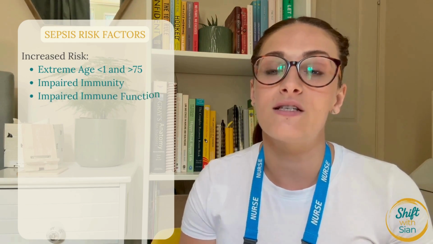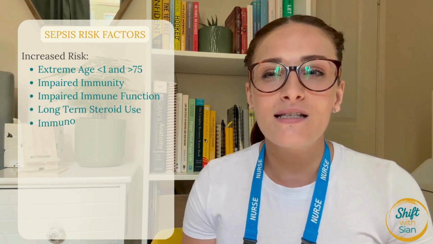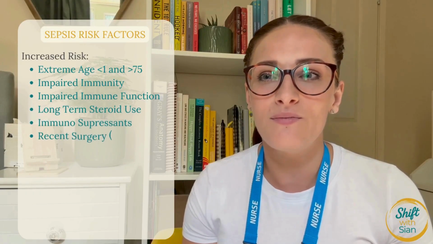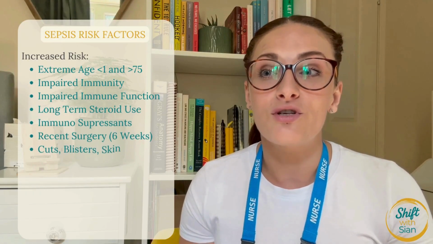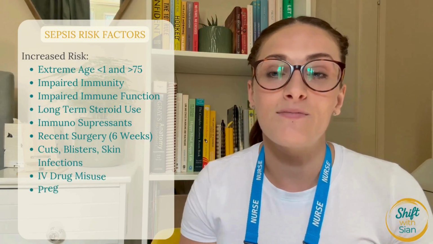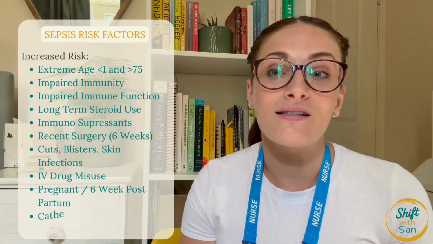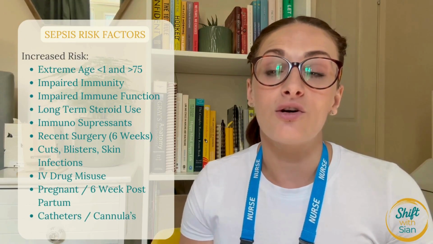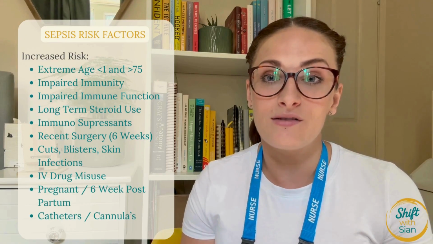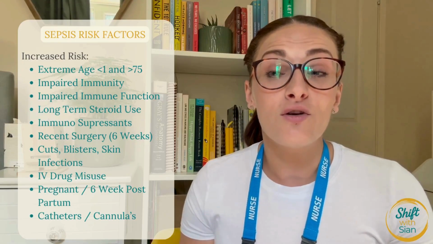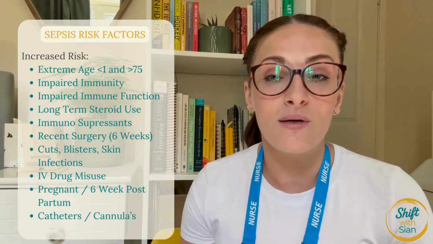Sepsis risk factors. Sepsis can happen to anyone, but there are factors that increase the risk of sepsis. Things like extremes of ages, so less than 1 year old and over 75. Impaired immunity, so those receiving chemotherapy. Have impaired immune function, like in diabetes, have a splenectomy, or sickle cell disease. Those taking long-term steroids or immunosuppressants. Patients who have had surgery or invasive procedures in the last 6 weeks.